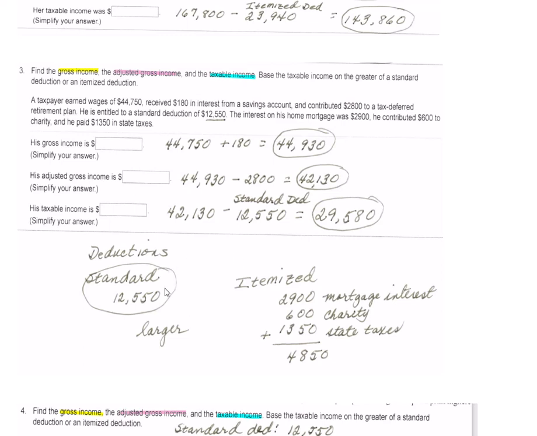In layman's terms, we would say he should not itemize, because his itemized deductions were a whole lot smaller than the standard deduction. So I will take the adjusted gross income, subtract off the standard deduction, and this is his taxable income. In a few minutes, we will get to a question where we use the tax tables to determine, so how much does he pay?